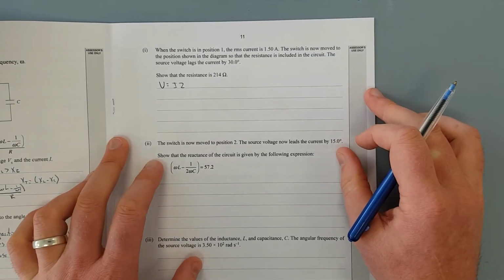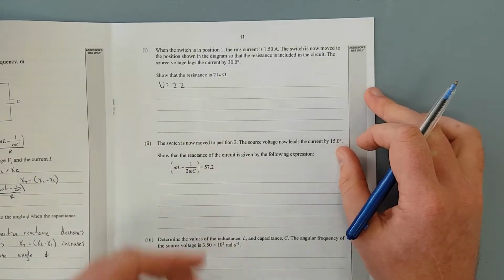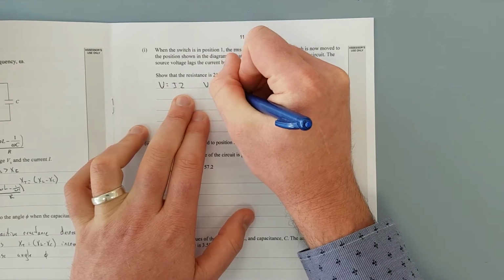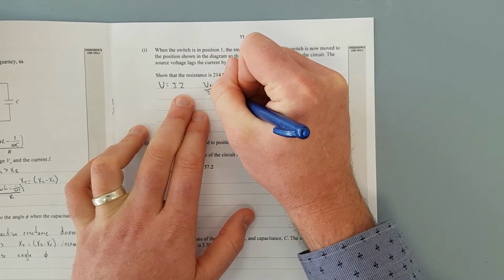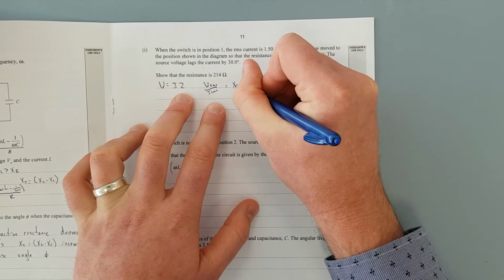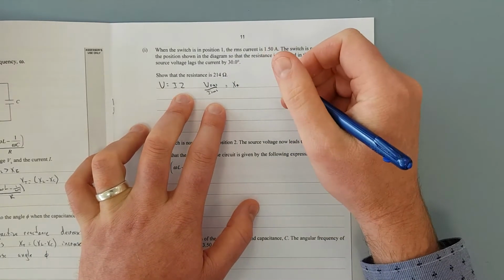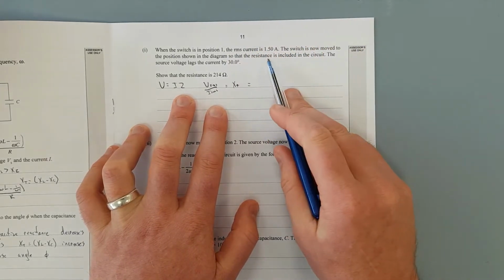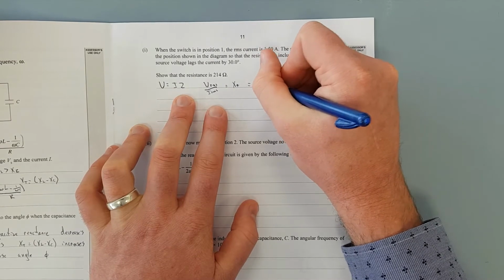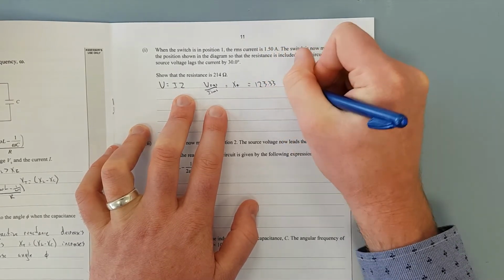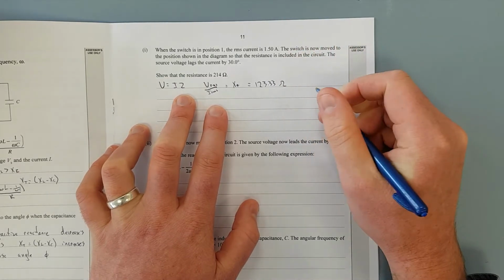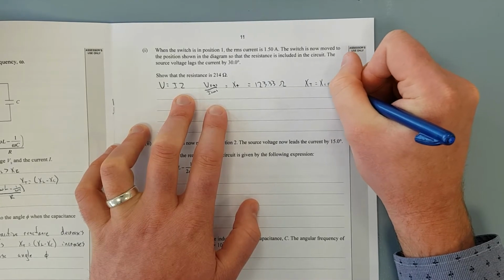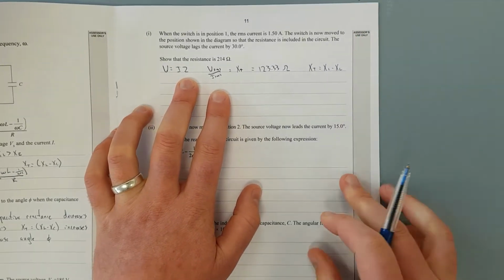Right. So the first time it's just an inductor and a capacitor. So VRMS over IRMS is equal to the total reactance, because that resistor has been shorted, and that is just going to be equal to 185 divided by 1.5, which gives us 123.33 ohms. It's not too hard. And just noting that the total reactance is equal to XC minus XL, or either way, it doesn't really matter.